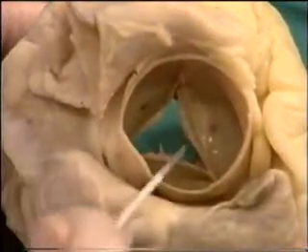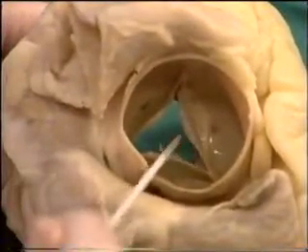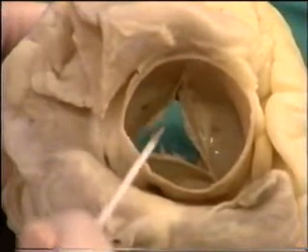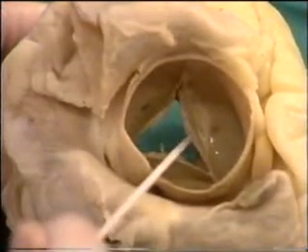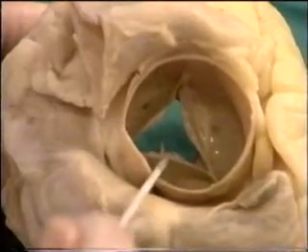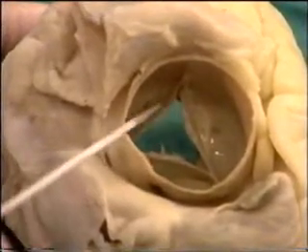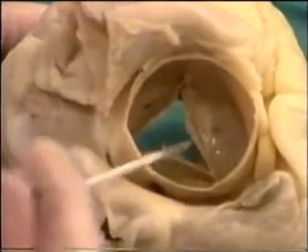Another thing we look for, and which is present in all the cases of aortic regurgitation, is rolling or thickening of the free edge of the aortic valve cusps. And that is due to the blood flow going in both directions.